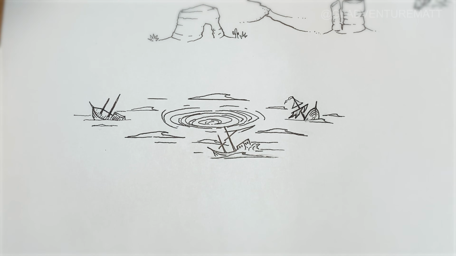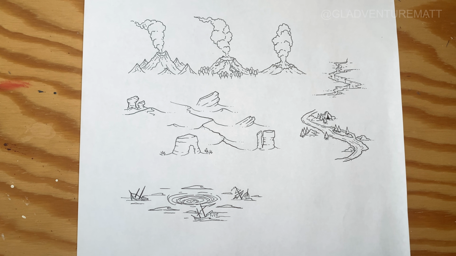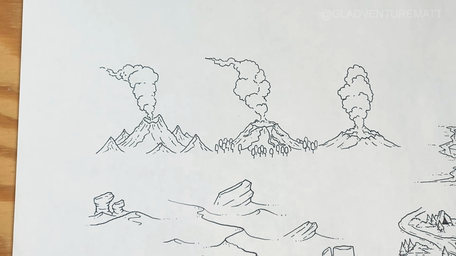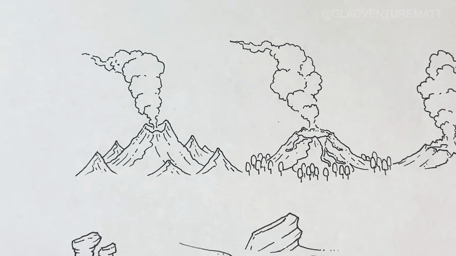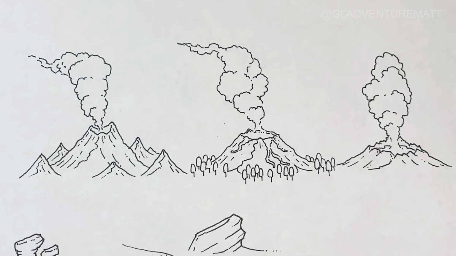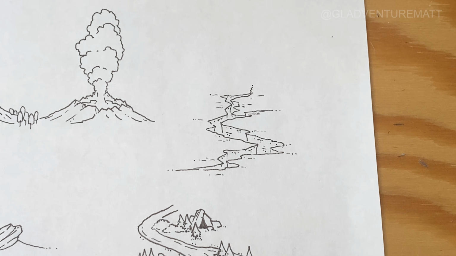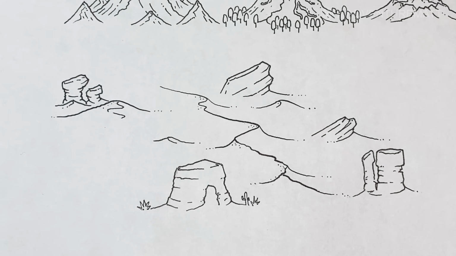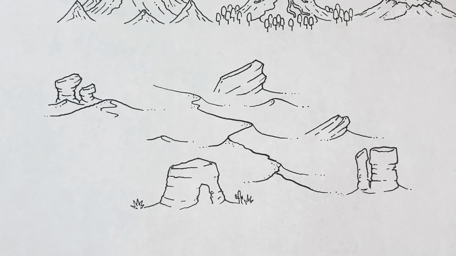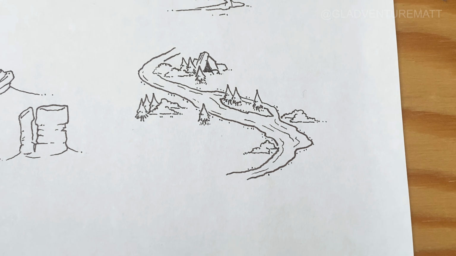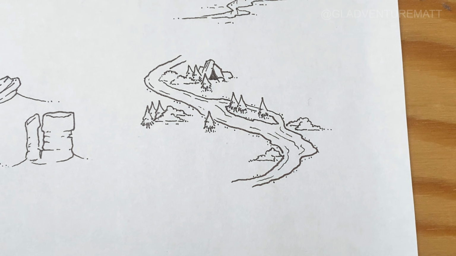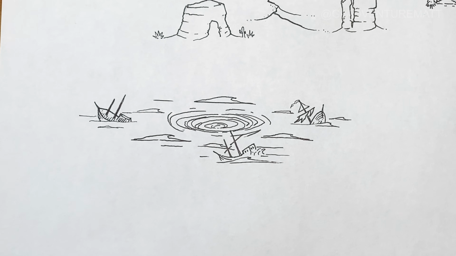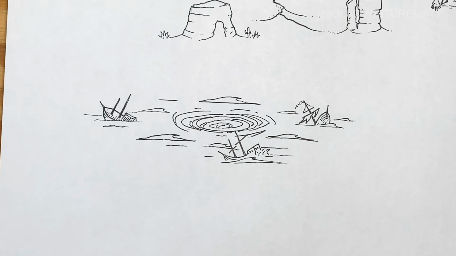Okay, and there we go. We've got a page full of epic map features here. We've got a series of different volcano designs, each one unique and distinct in its own visual way. We have a deep chasm that's cutting through the earth, a barren desert full of dunes and rock formations, a river cutting through the forest, and a mysterious cave to explore. And finally, a ship graveyard full of wrecks, and a hazardous whirlpool wreaking havoc.